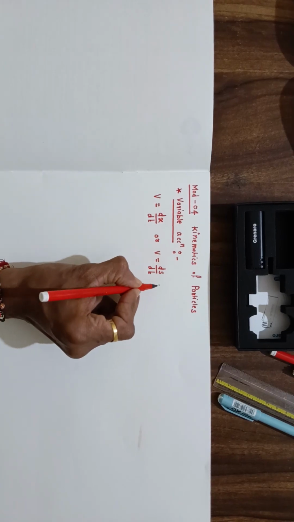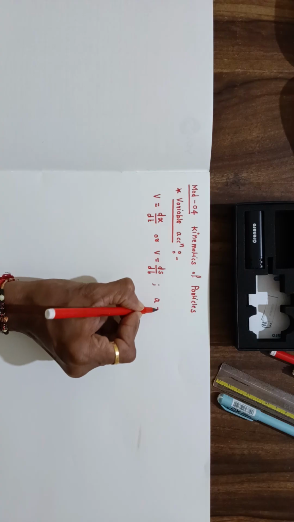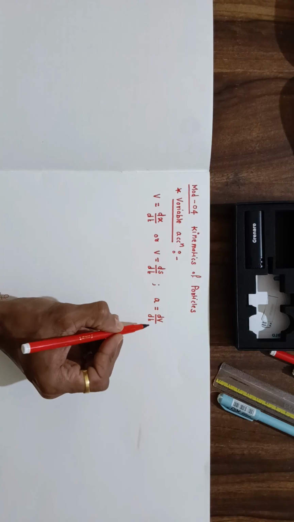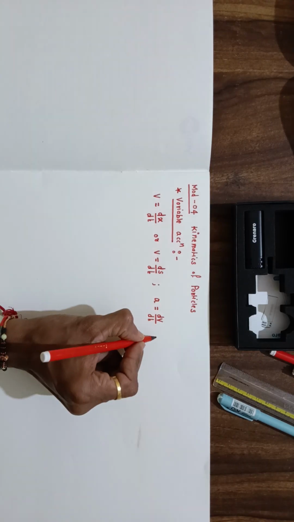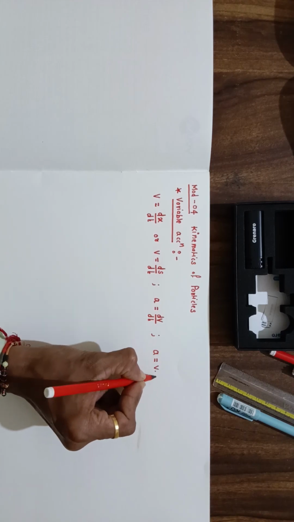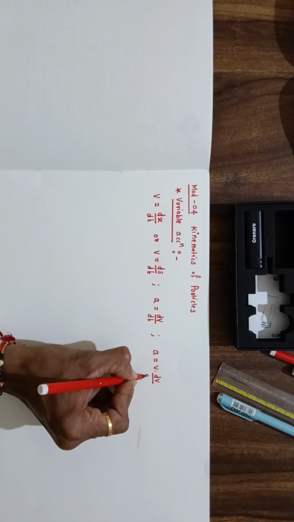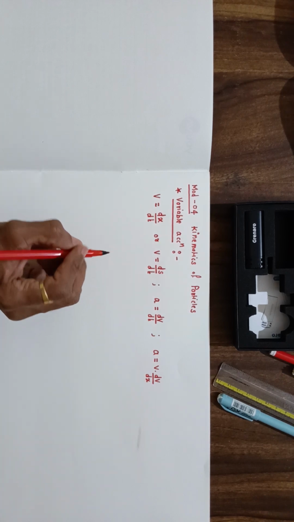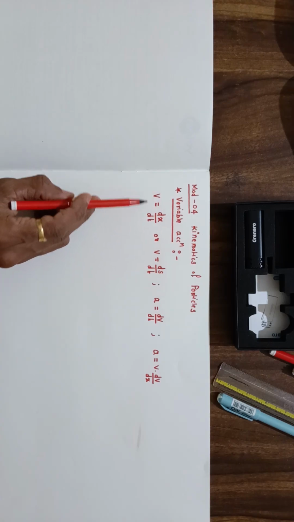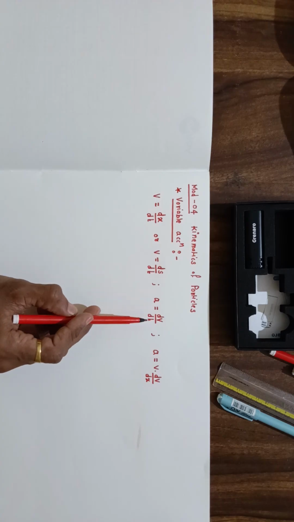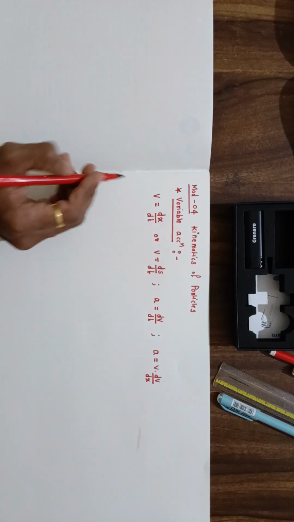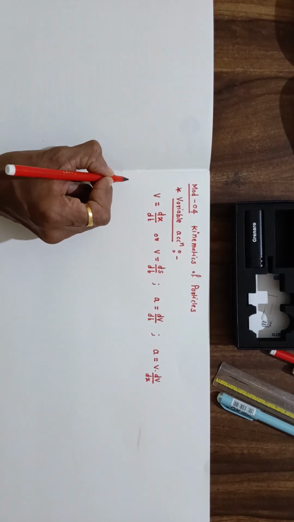Second formula, this is for acceleration, a equal to dv upon dt, so this is the derivative of the velocity. And the third formula, it is again for the acceleration, a equal to v into dv upon dx. So all the calculation of variable acceleration is purely depending on v equal to dx by dt, a equal to dv by dt, and a equal to v into dv by dx. So let us see a very basic problem on the variable acceleration.